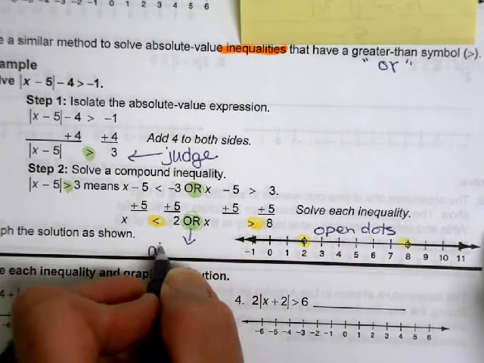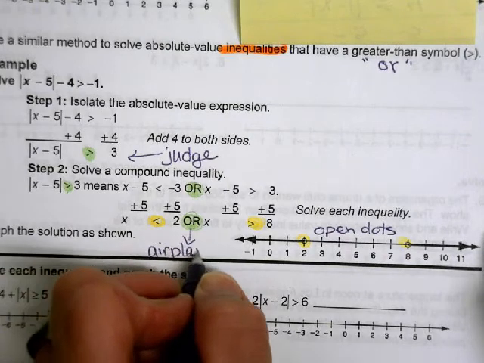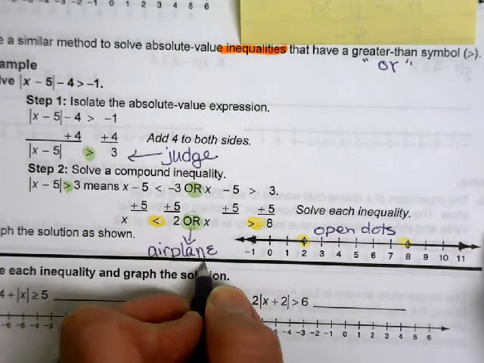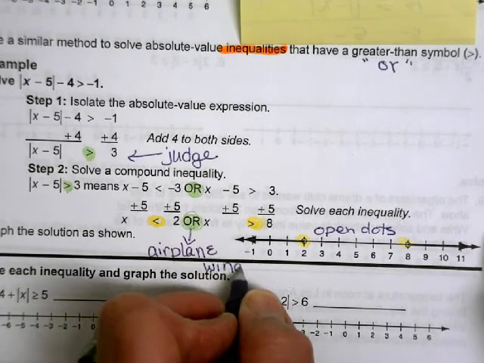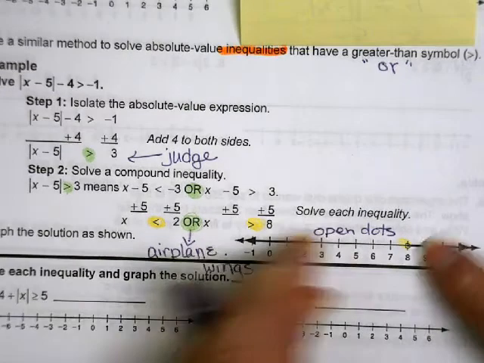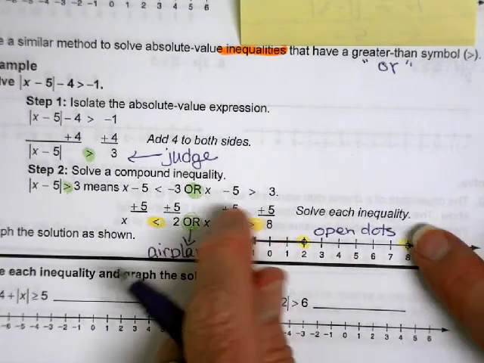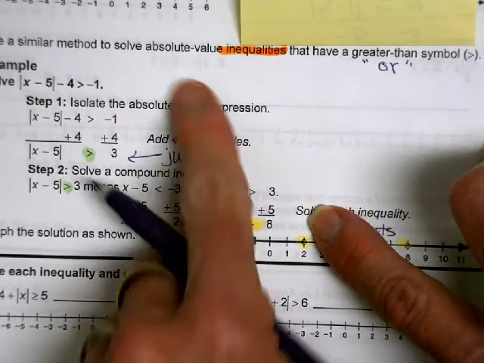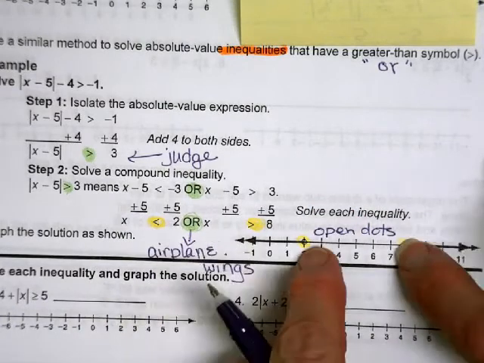And then both directions, this is airplane wings. Ors make airplane wings. Again, that's silly Fisher talk. But it sure helps me see what I just did.